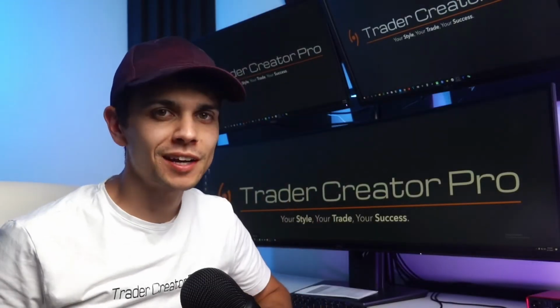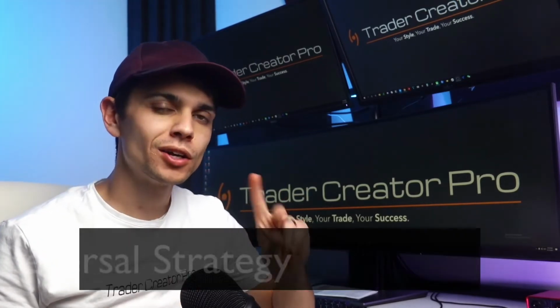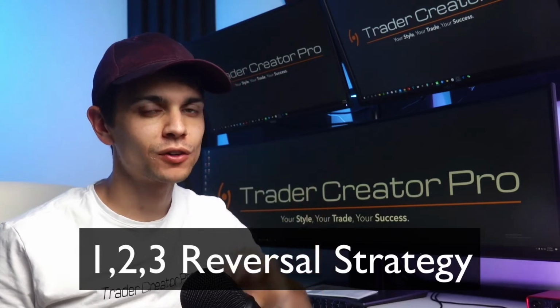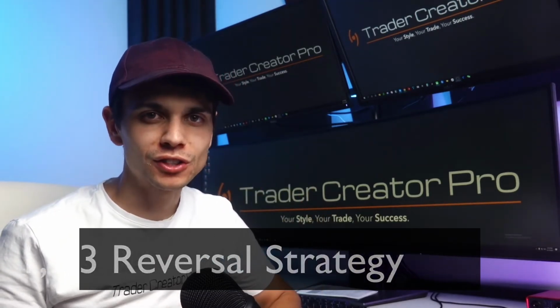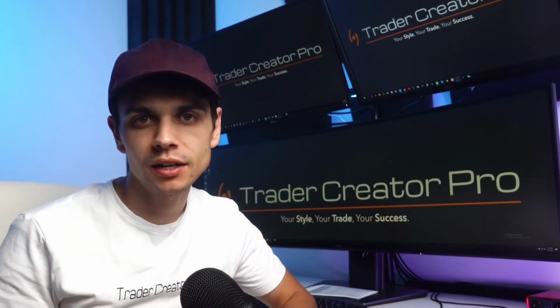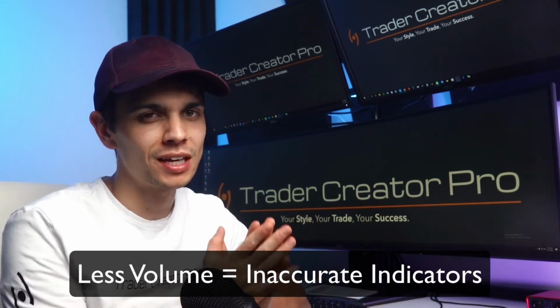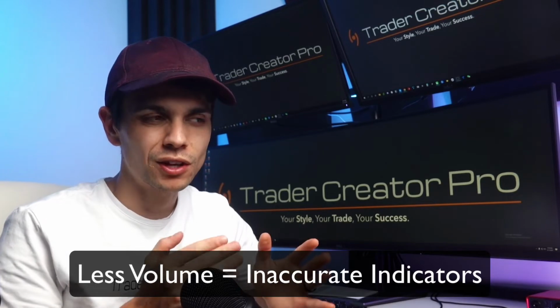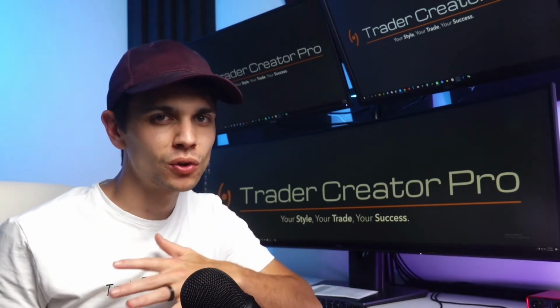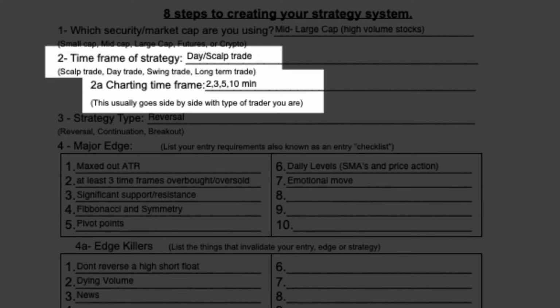One of my favorite setups is one that I created for myself, and that is the 1, 2, 3 reversal strategy. First, it works best with large and mid caps, but will work with any high volume stock. If there is less volume, it can just mess up some of the indicators that we use, giving more false oversold or overbought signals.